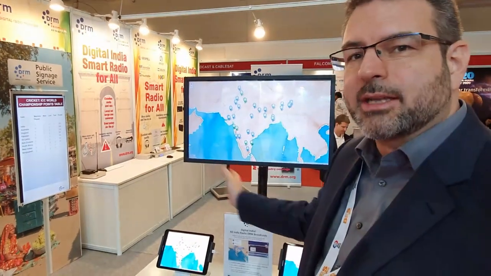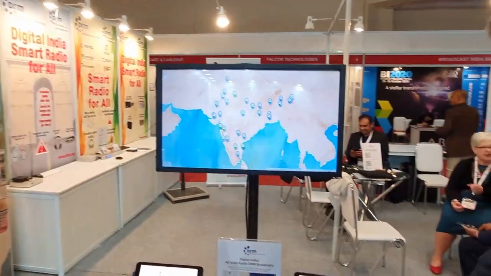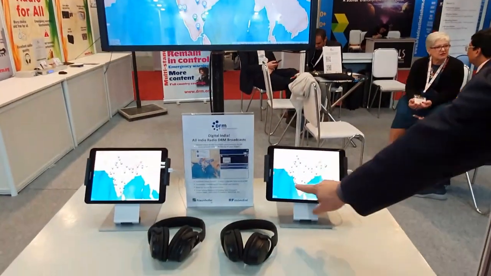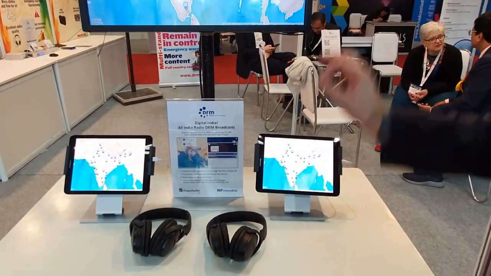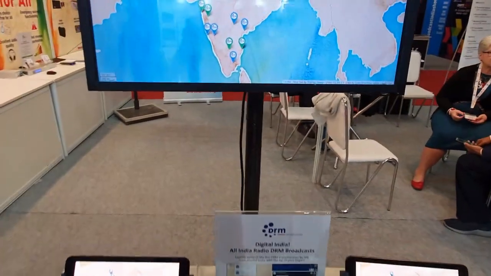Here we are showing an innovative solution specifically created by the DRM Consortium for its members, which is a monitoring service for the content of ongoing DRM transmissions. And we invite all the broadcasters, DRM broadcasters out there, to join and make their services available for the monitoring. What we see at the moment is a map of India. We can see that several of these transmitters are in green. They are already operating new content servers which are capable of online monitoring.